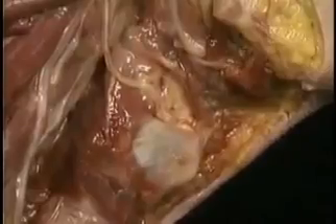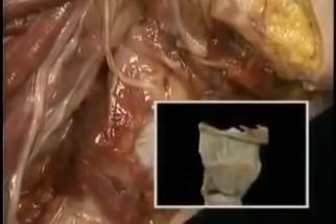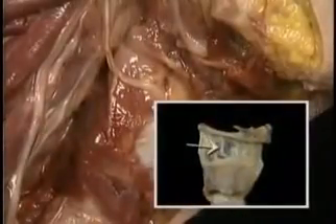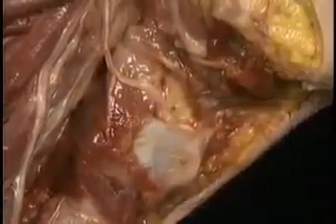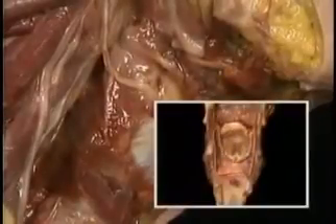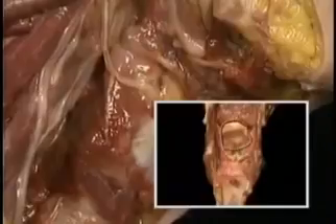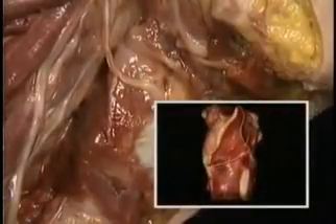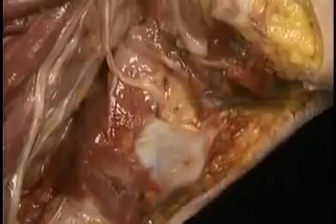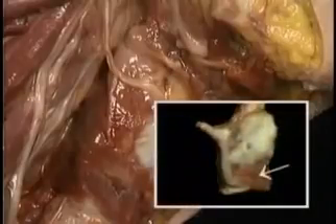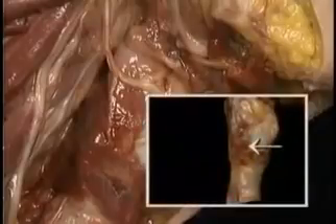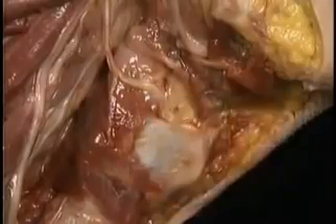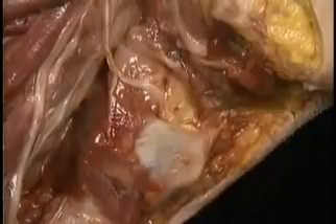The internal branch enters the wall of the hypopharynx by passing through the thyrohyoid membrane here. It provides sensation to the hypopharynx, the epiglottis, and the part of the larynx that lies above the vocal folds. The external branch gives motor supply to the cricothyroid muscle and the inferior constrictor muscle. Now we look at the recurrent laryngeal nerve.